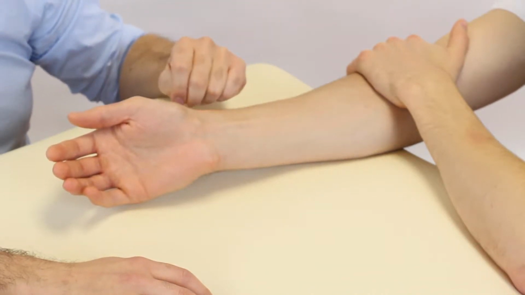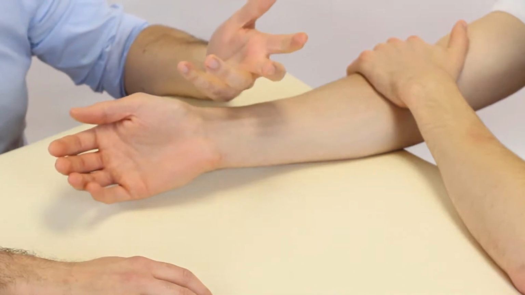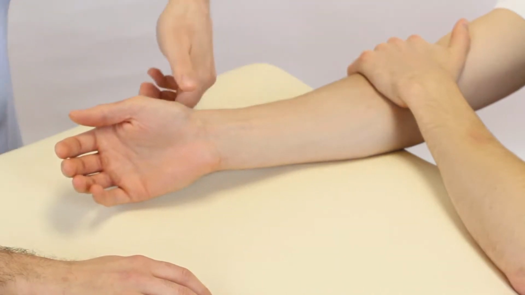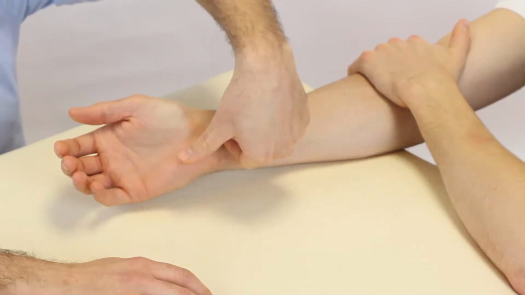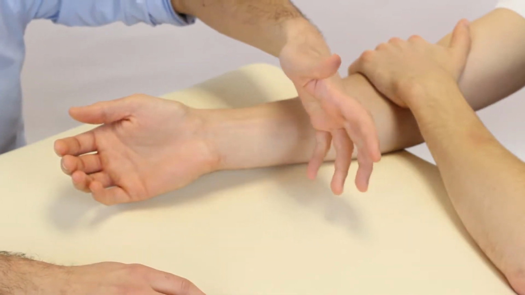Let's talk about the wasting first. So if your patient comes in and says they feel really weak in their hand, or they feel they've lost dexterity or function in their hand, and this is coupled with significant atrophy of the thenar or hypothenar eminence on your palpation, this may be an indication of a nerve palsy.